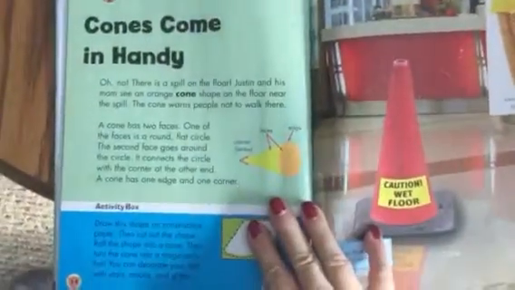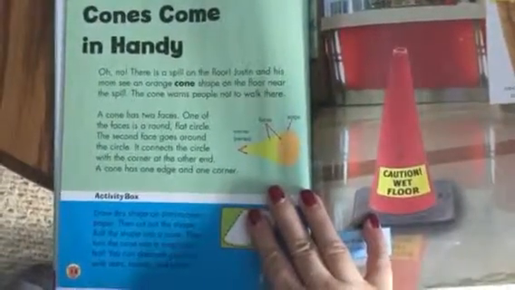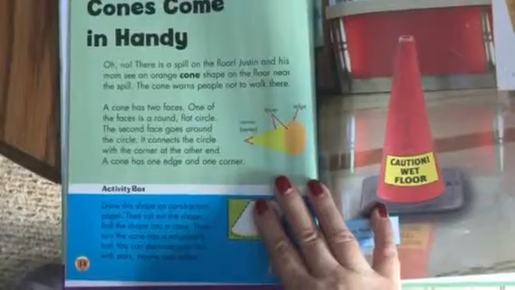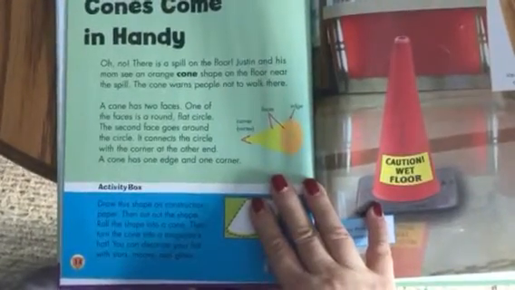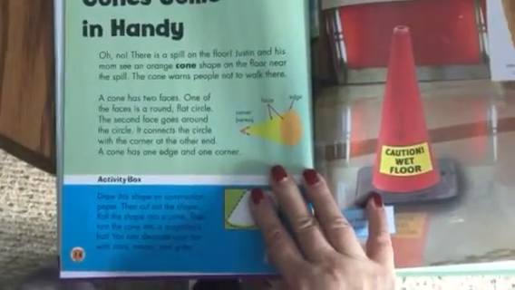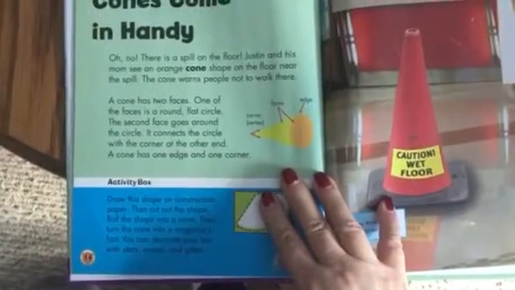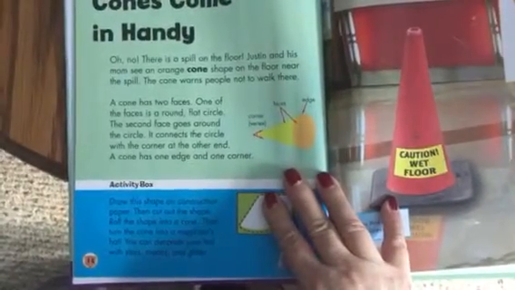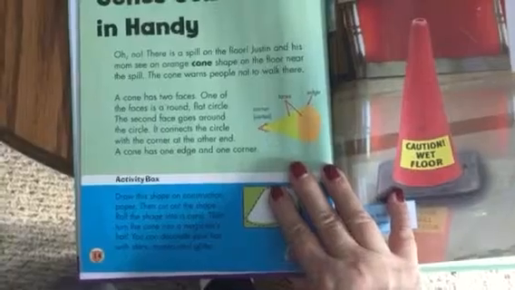Cones come in handy. Oh no, there's a spill on the floor. Justin and his mom see an orange cone shape on the floor near the spill. The cone warns people not to walk there. A cone has 2 faces. One of the faces is a round, flat circle.